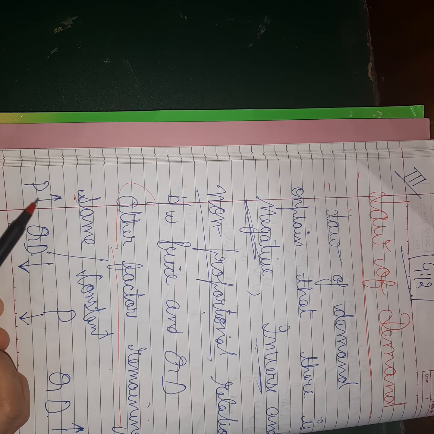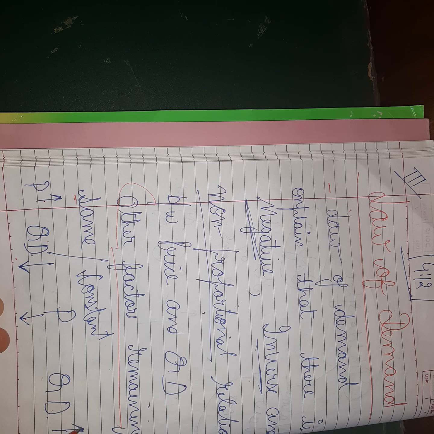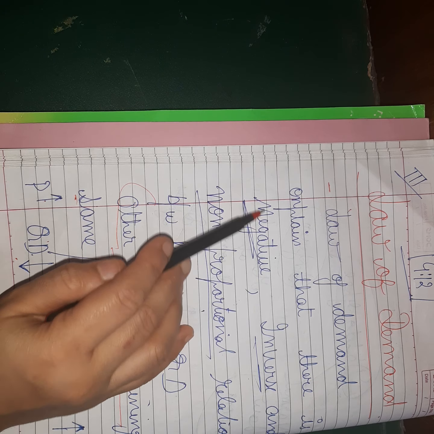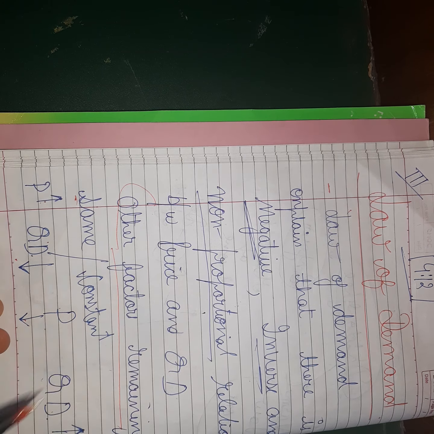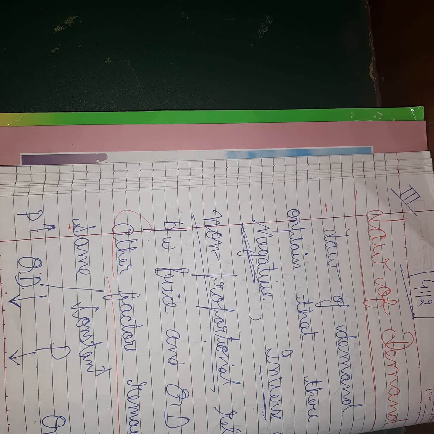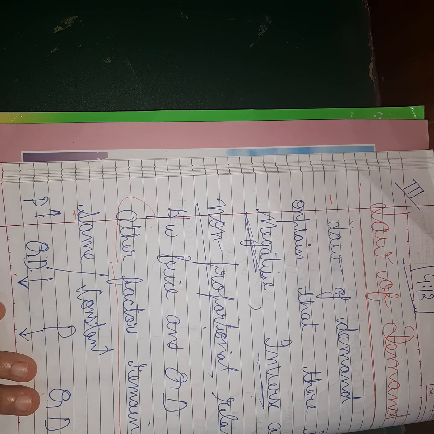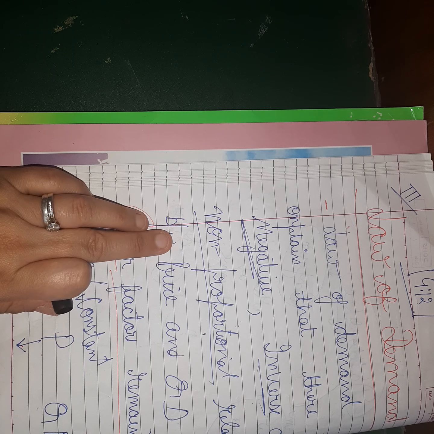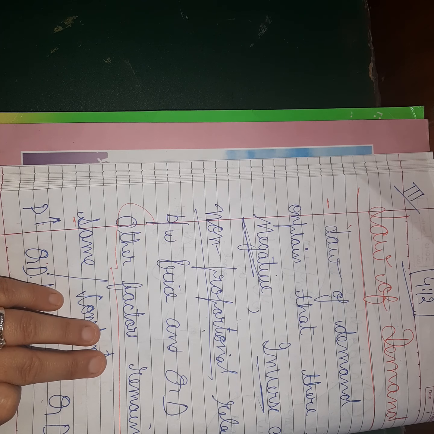Now, when there is a rise in the price, quantity demanded falls, and when there is a fall in the price, quantity demanded rises. These are the keywords. Negative means opposite relation between price and the quantity demanded. Non-proportional means if price increases by 10%, quantity demanded will fall, but it can fall less than 10%, more than 10%, or equal to 10%. It depends. So the law of demand is considered to have a non-proportional relationship between price and the quantity demanded.